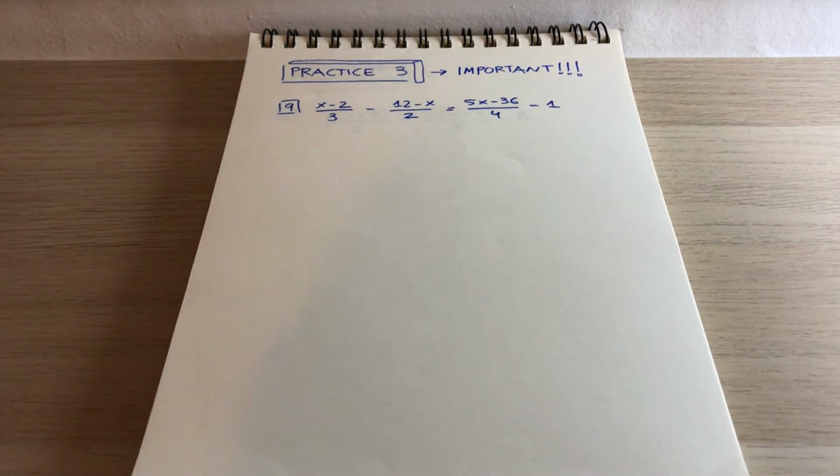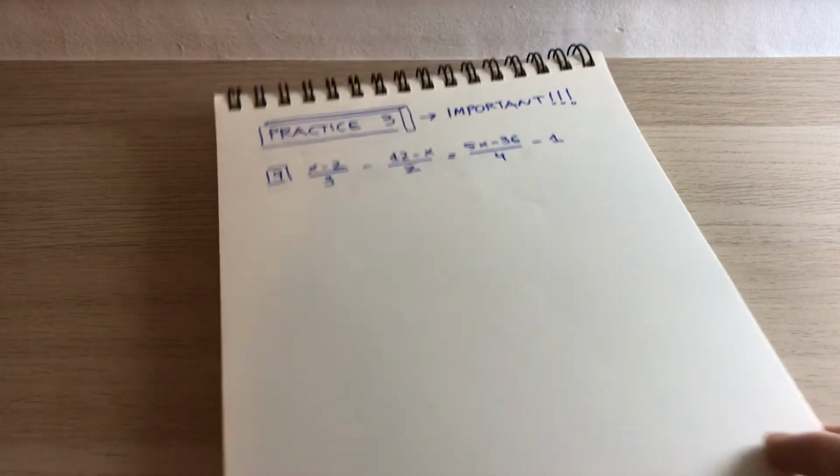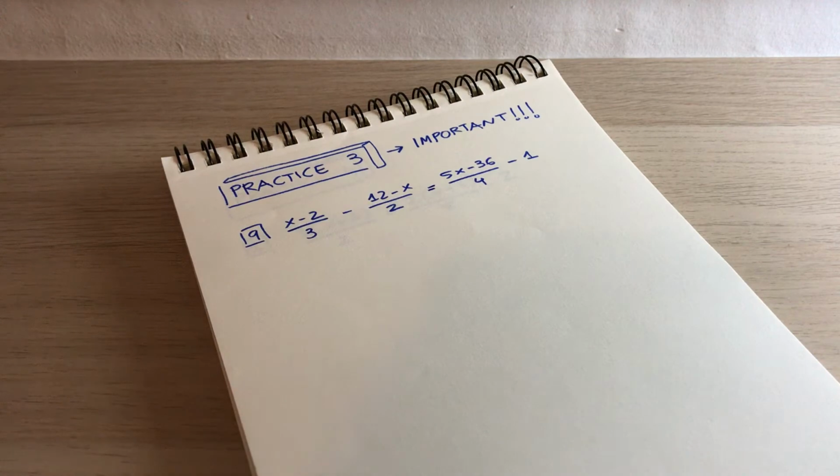This one is about equations again, and it's a really important one, about practice 3. As you know, that practice is about equations with denominators, so I need to be careful because it's the typical mistake that you can make. So it's really good if we speak about this one and then we can avoid this mistake.